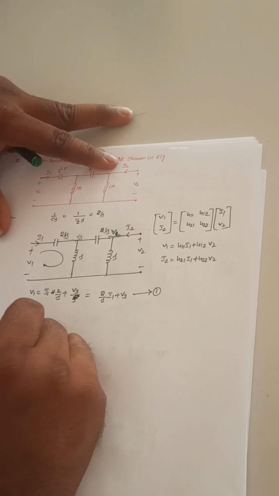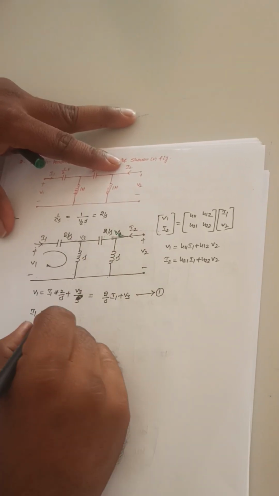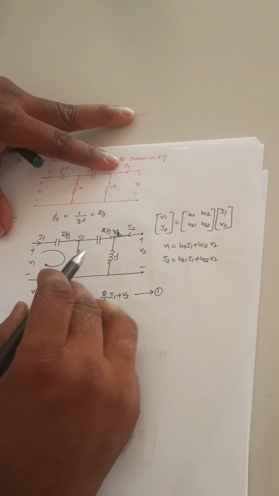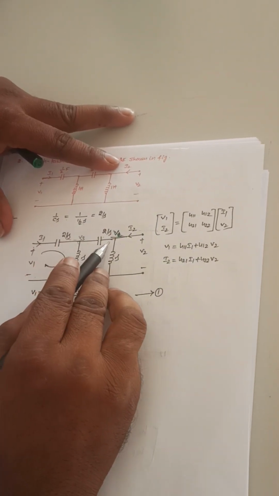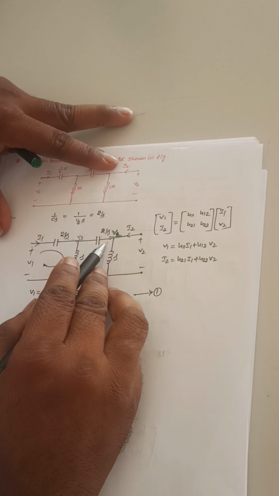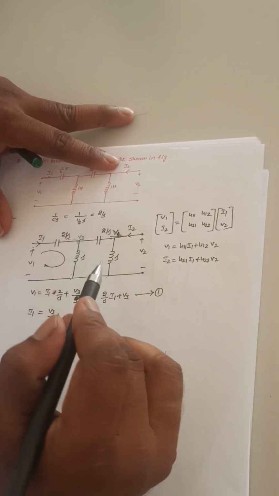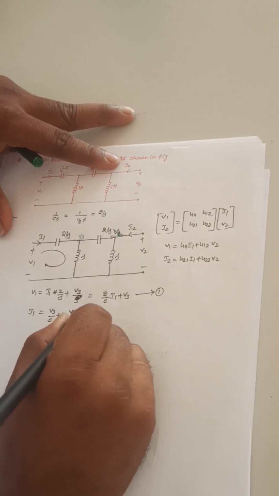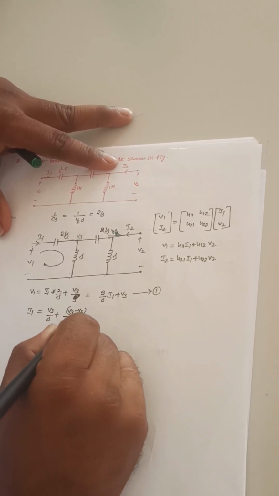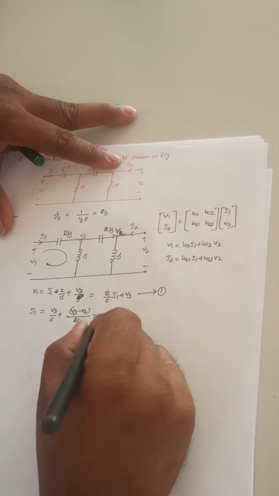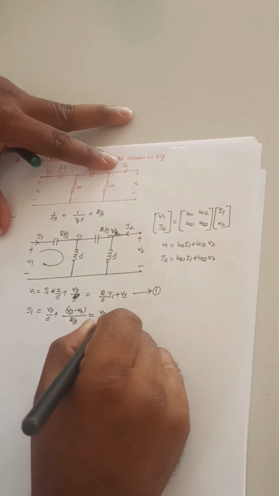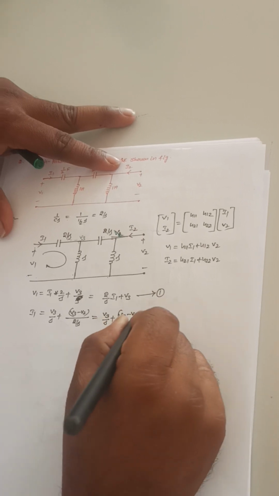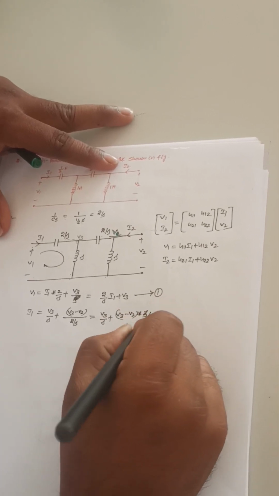So I1 is equal to V3 by S, plus the potential difference across this one, V3 minus V2, divided by the impedance offered by this one, which is 2 by S. So it is V3 minus V2 divided by 2 by S. Now I can rewrite it as V3 by S plus V3 minus V2 into S by 2.